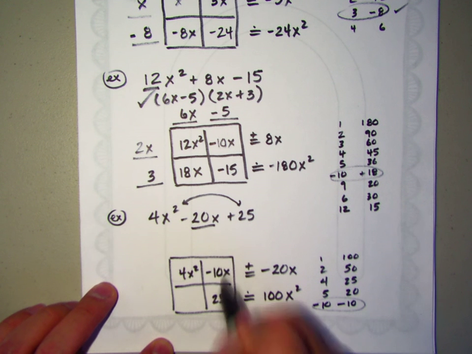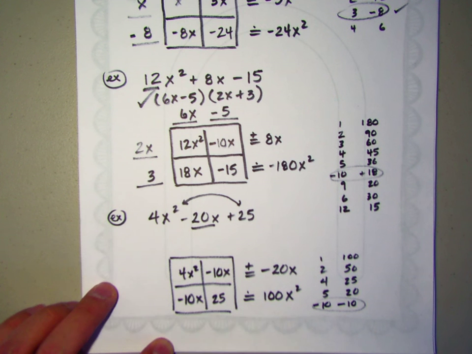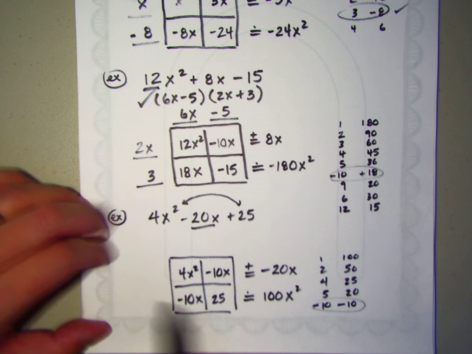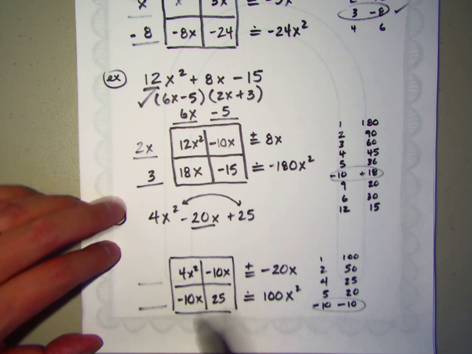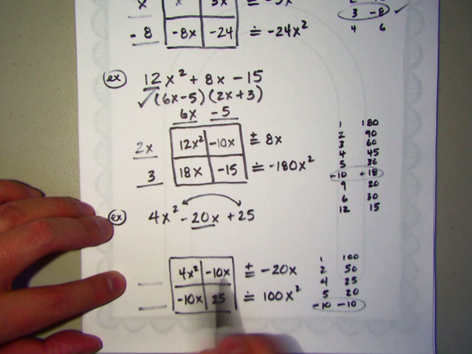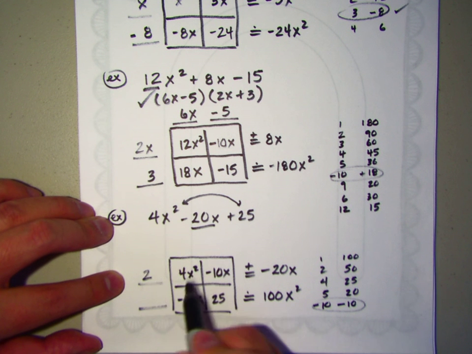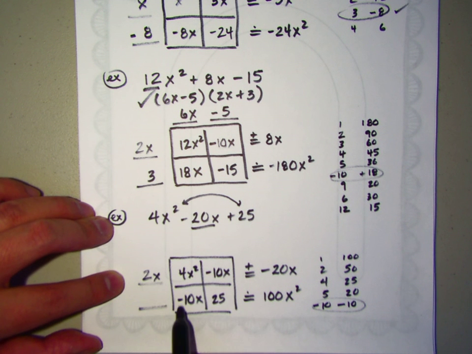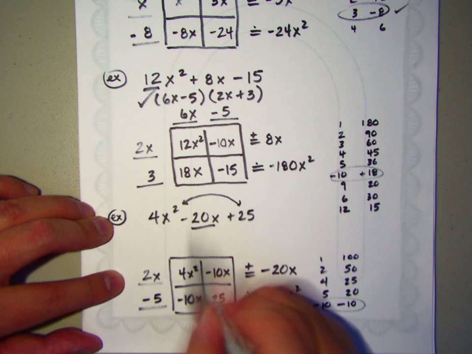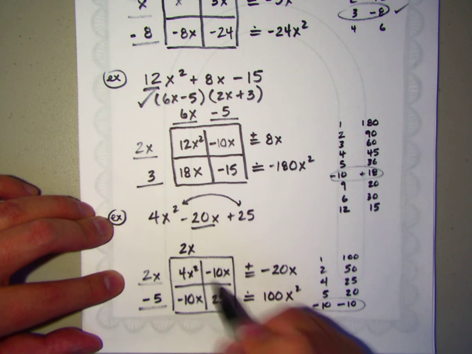GCF. Here we go. Top one here, 4 and 10, they both share a 2, and they both have an x. Remember, if it starts with a negative, take out a negative. 10 and 25 both have a 5 in common. Up and down, 4 and 10 is 2 again. They both share an x. Again, it starts with a negative, take out a negative. 10 and 25 both have 5.